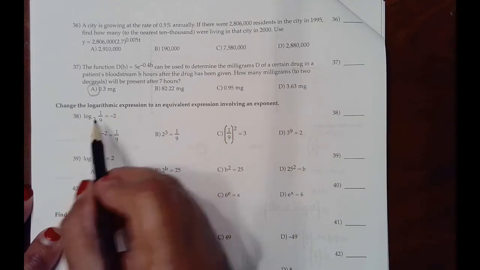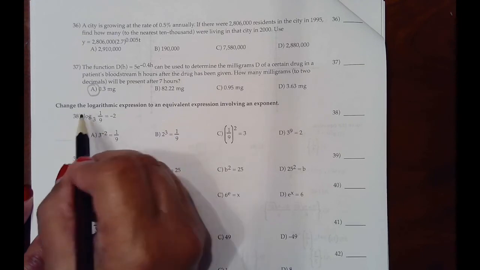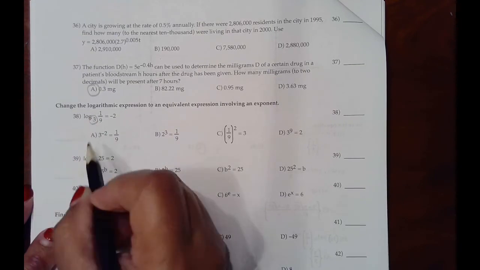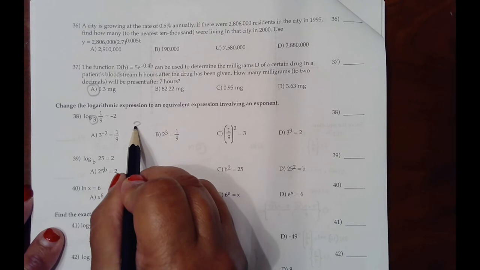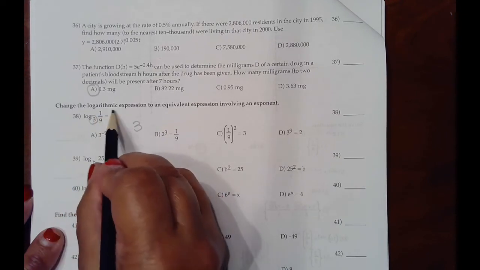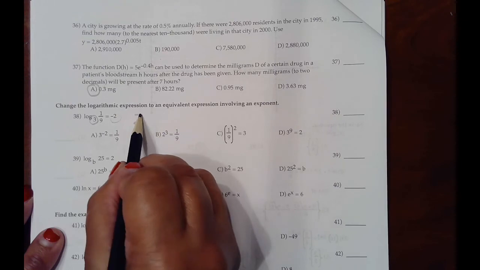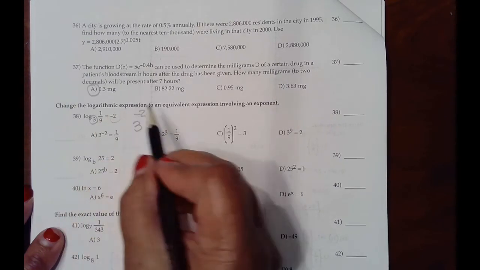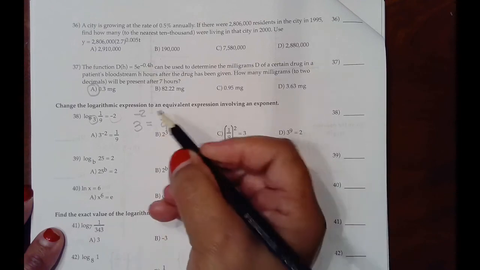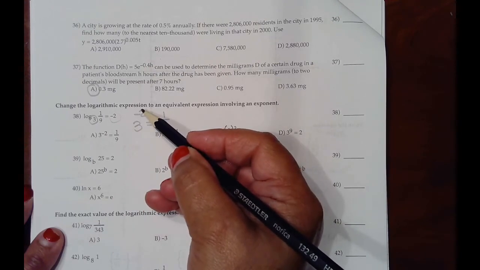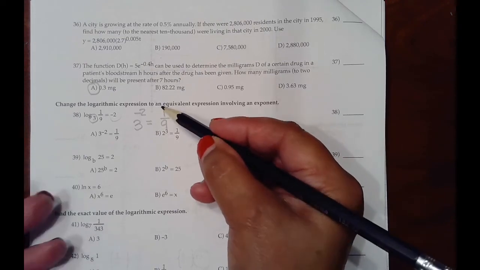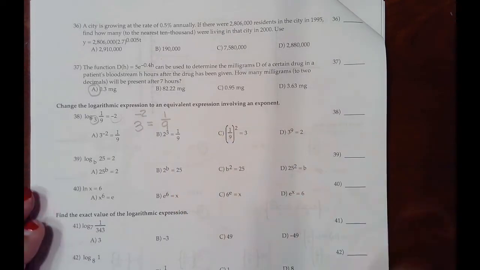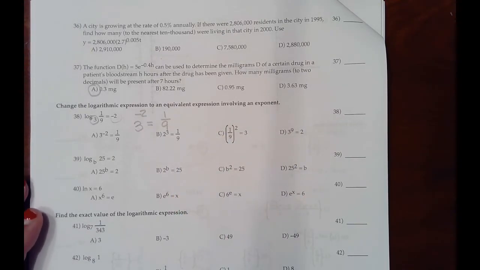So if you're going to go into exponential form, this base that's hanging off of the log is going to be the base of your exponential expression. You go to the other side to grab that number that's by itself. It becomes the exponent, and this 1/9 jumps out in its place. And it's true. 3 to the power of -2 is the same thing as 1/9, because 1/9 is 1 over 3 squared. That's the same thing as 3 to the -2. Well, that would be choice A.